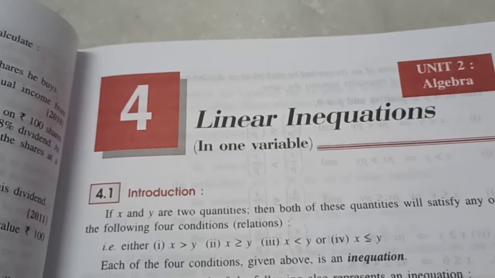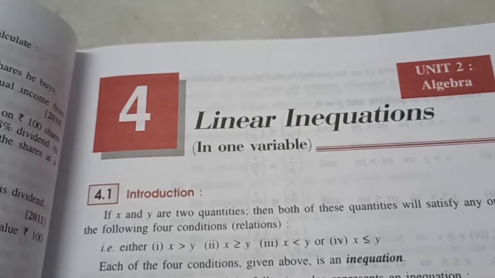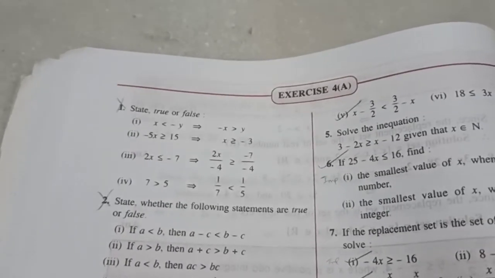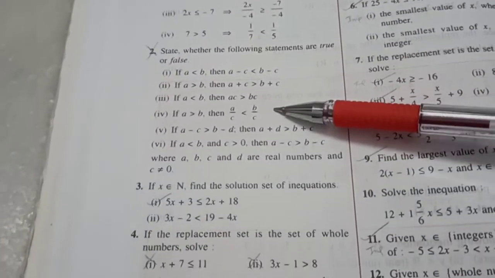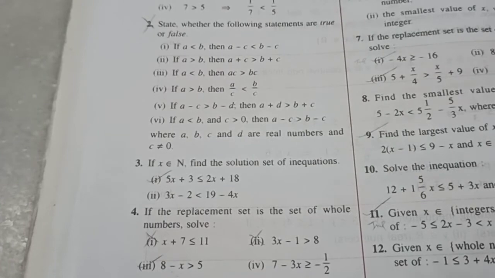Let's study 10th standard ICSE Math, Chapter 4A, Linear Inequations, Solving Algebraically. Linear inequations in one variable. Let's start with exercise 4A. Question 1 and 2 are cancelled. Let's start with question 3.1.